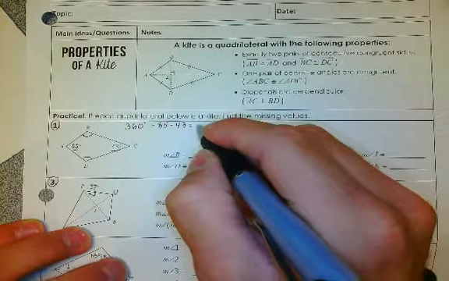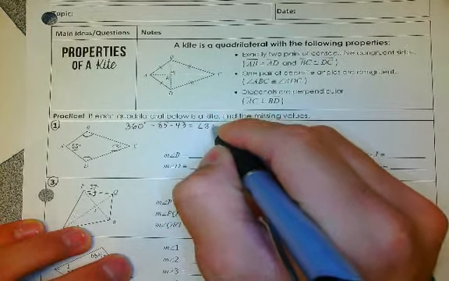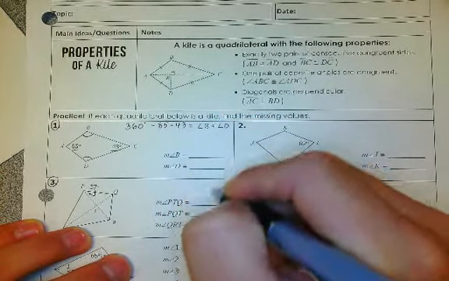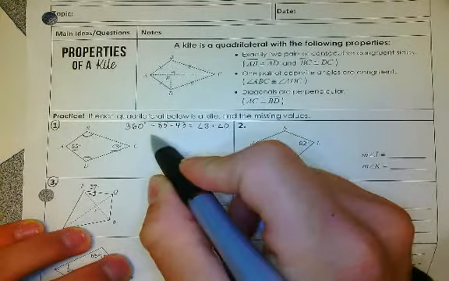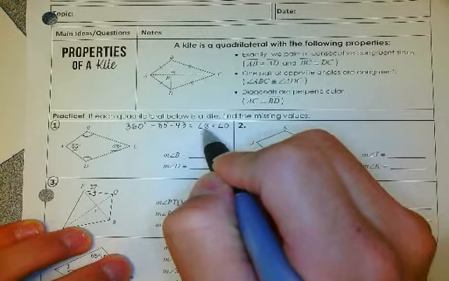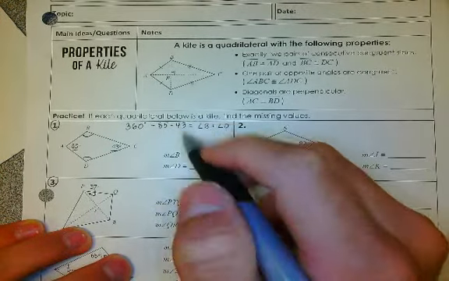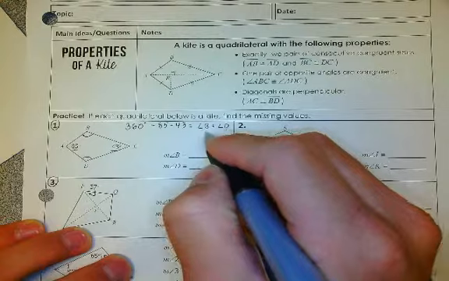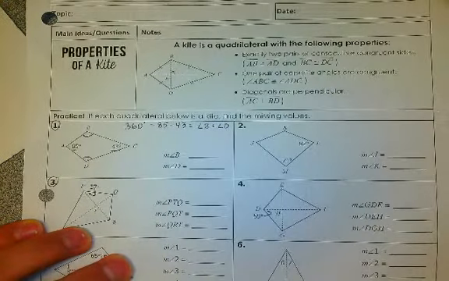What this gives me is angle B plus angle D. So 360 minus 85 minus 43 gives me B plus D, or we could say 2 B's or 2 D's, because we know that they're going to be the same.